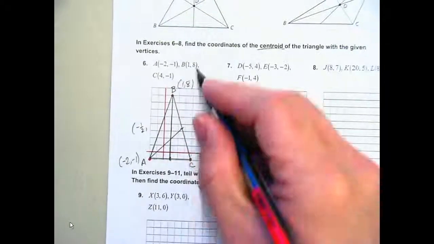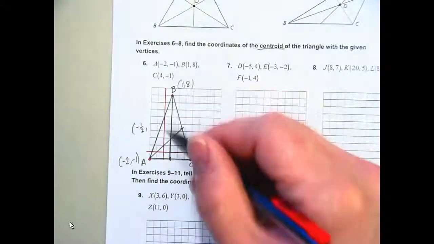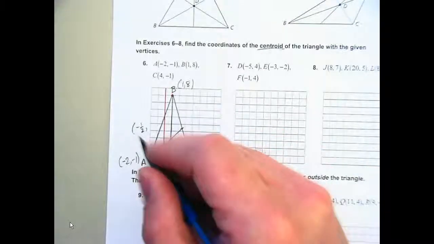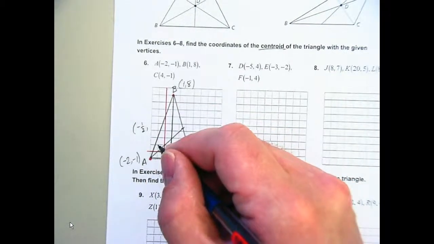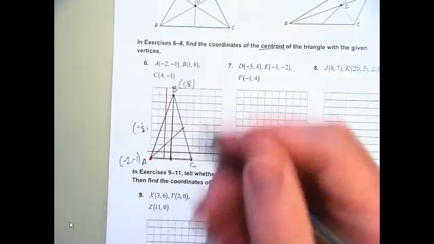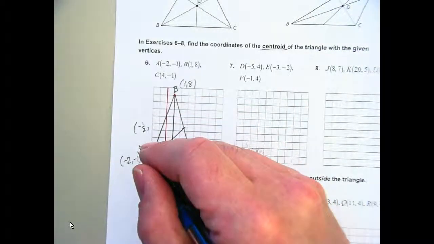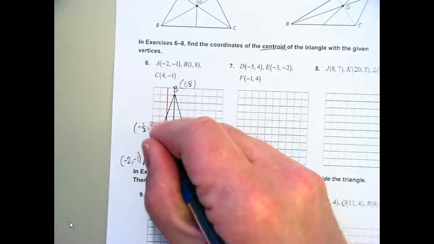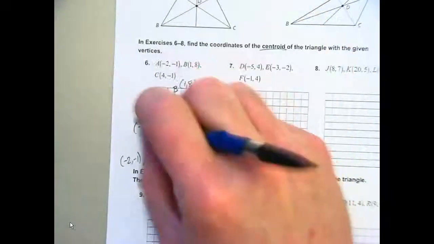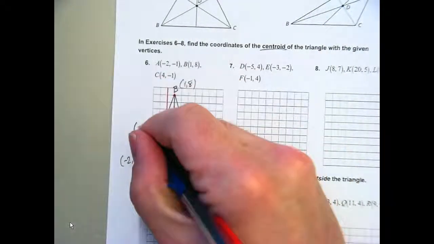And then 8 plus -1 is 7, divided by 2 is 3.5. If you're going to use decimals in one, you should use decimals in both, I guess.